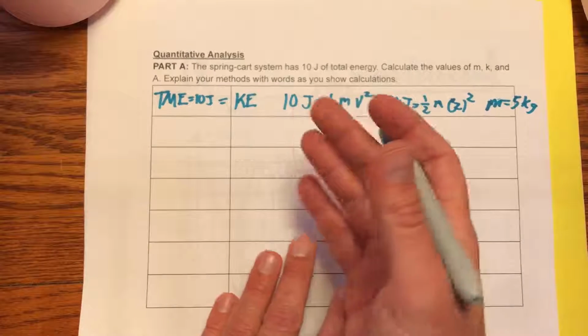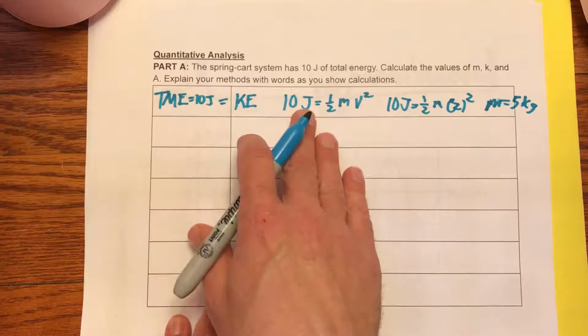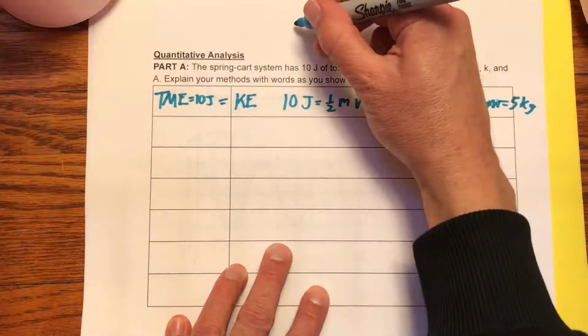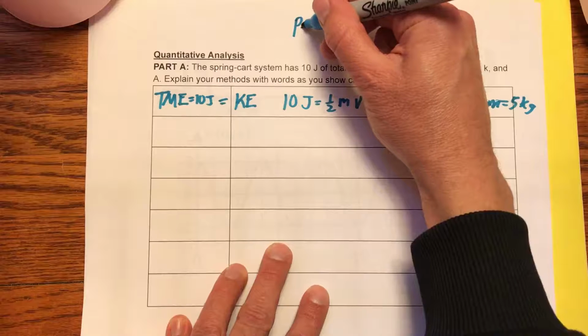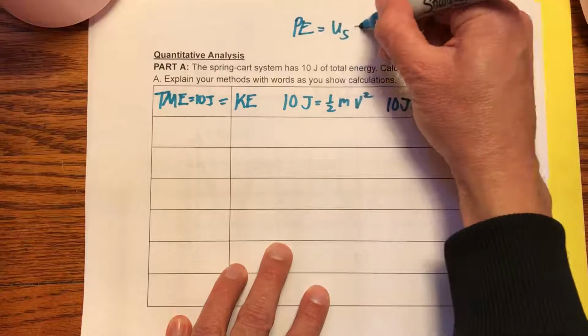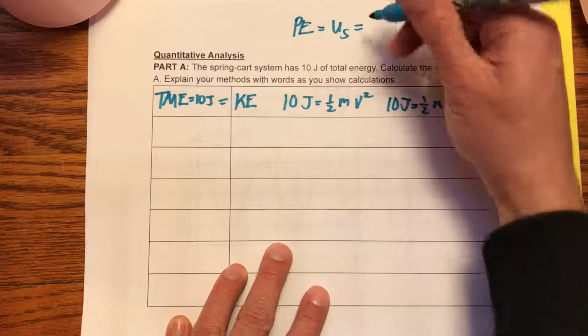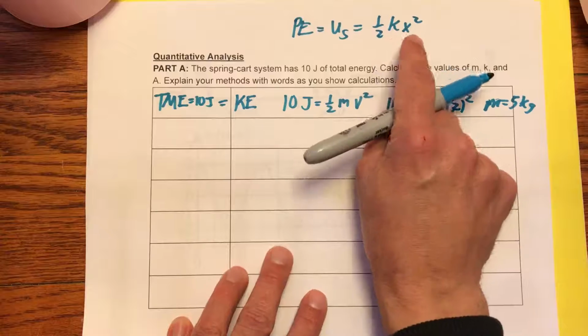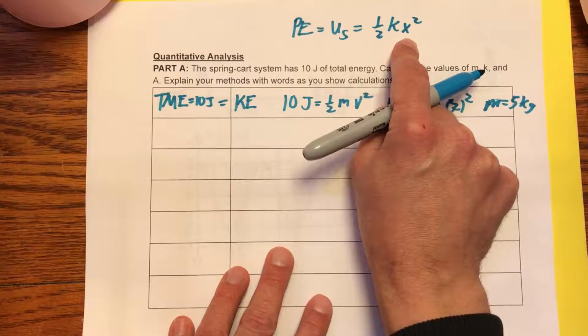Now where do you go? The natural inclination is, well, if it's 10 joules of kinetic energy, then at some point it's got to be 10 joules of potential. So you start running around with the potential energy. Let me write it the way they normally do. The potential energy of the spring is 1/2 kx squared, but we don't know k, and we don't know how far back we pulled it. So you reach a dead end.